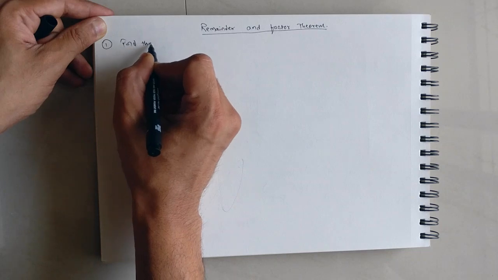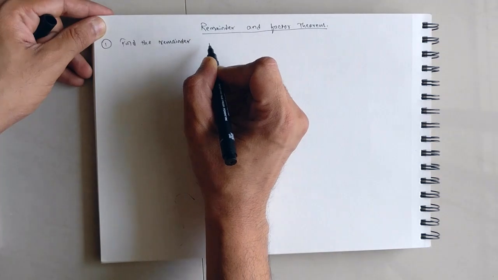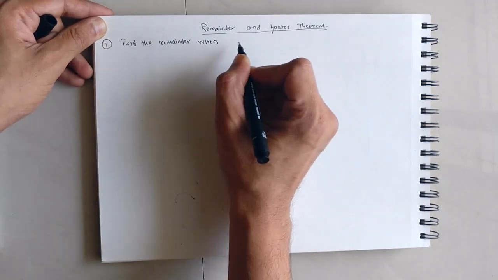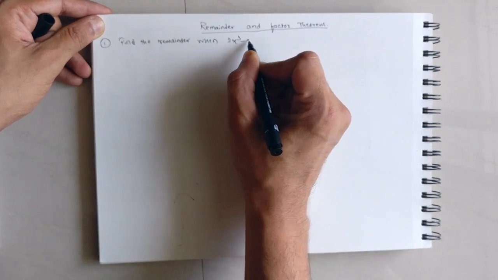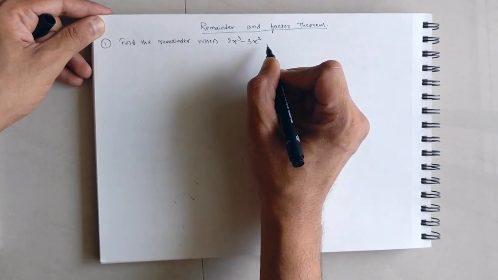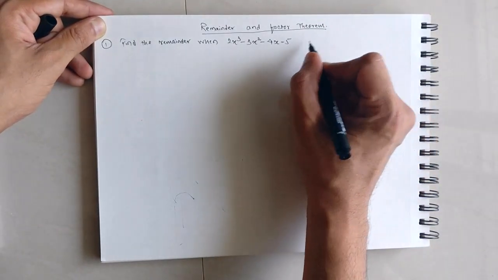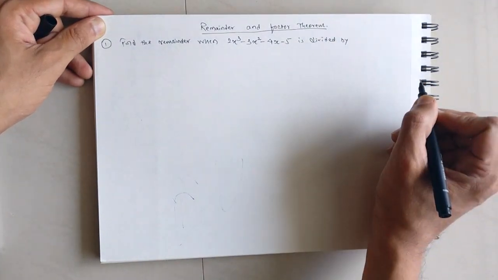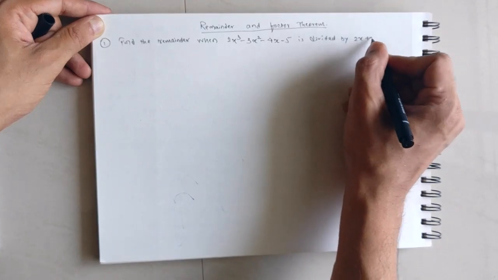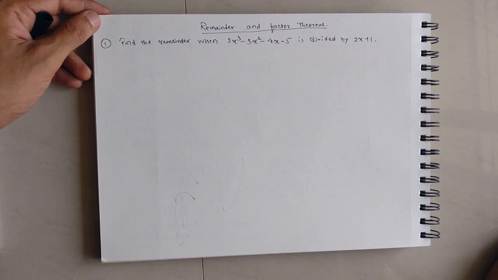Find the remainder when 2x cube minus 3x square minus 4x minus 5 is divided by 2x plus 1.